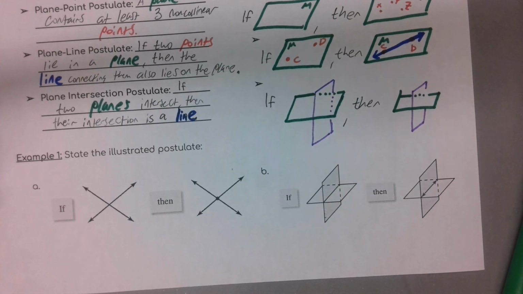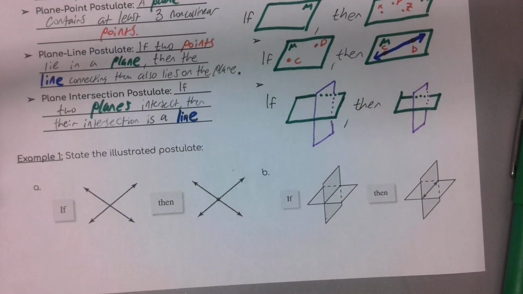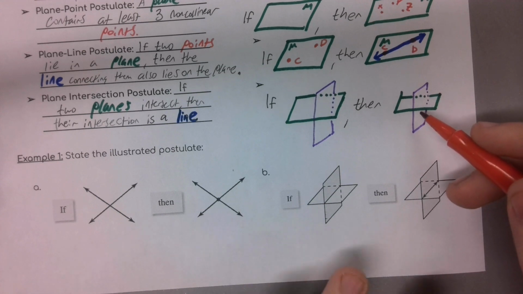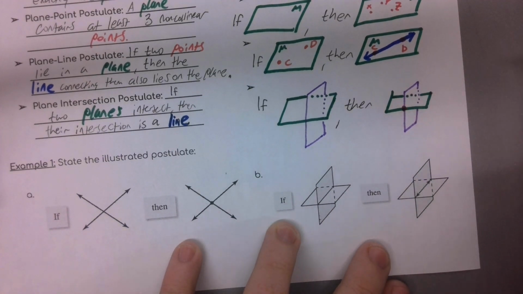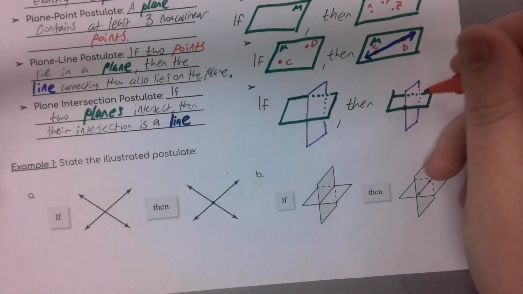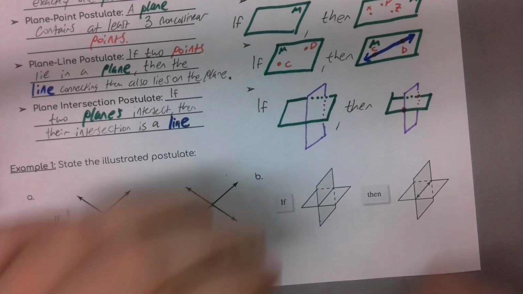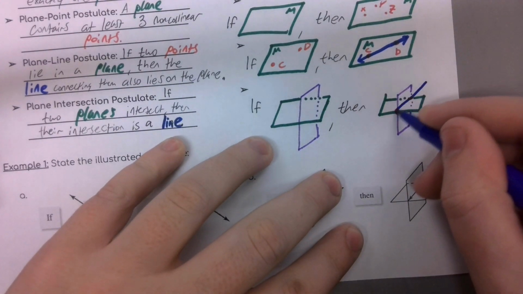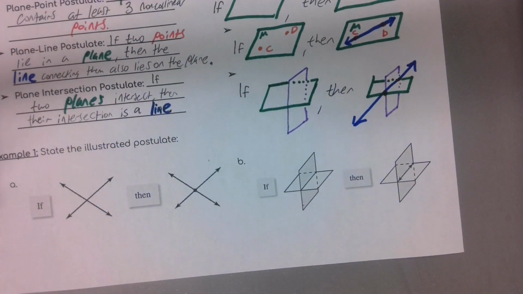And then there we have the dotted lines going down. Then, what we can say is, there are a couple places where these planes intersect. We literally see them cross here. Through those 2 points, there is a line. So there's a line that goes through both those pieces of paper, or both of those planes.